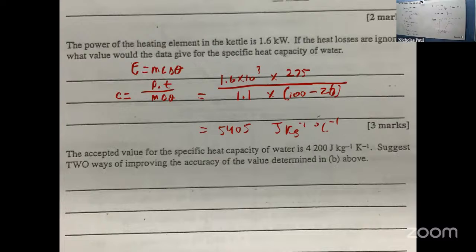What was the problem at the beginning of the question? Heat being lost. So you want to reduce the heat being lost to the environment, like when you do it in the lab with a calorimeter. So you do it in a sealed environment.